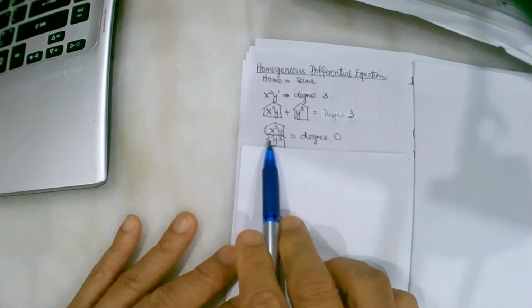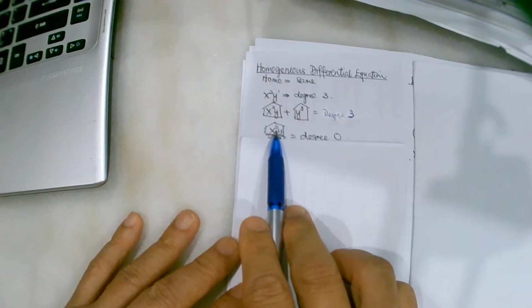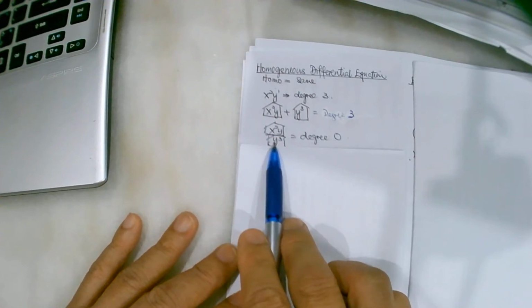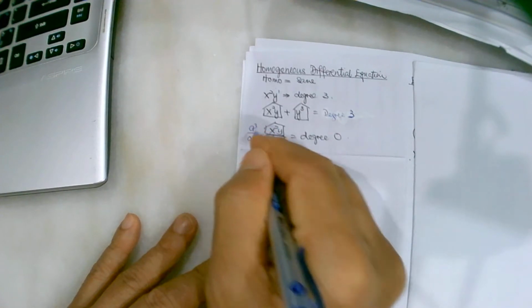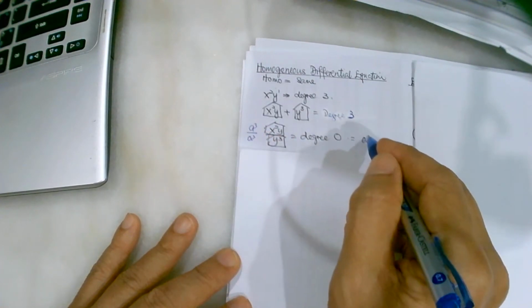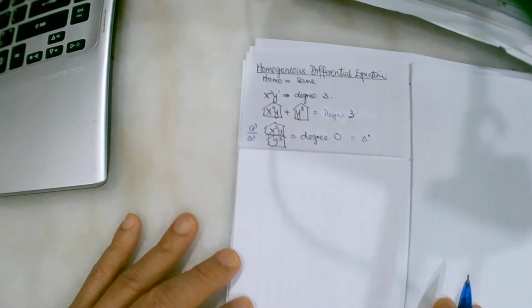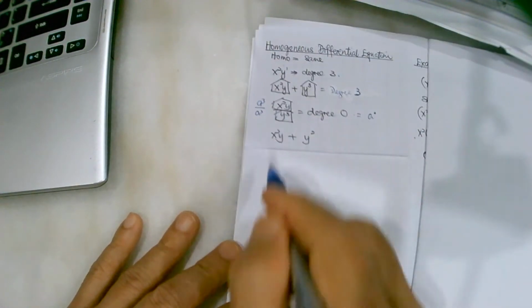This one also, you see the top one, the degree is 3, the bottom one, the degree is also 3. So it's just like a power 3 over a power 3. So the answer is a power 0. That's why the degree is 0. Okay, so look at this one.